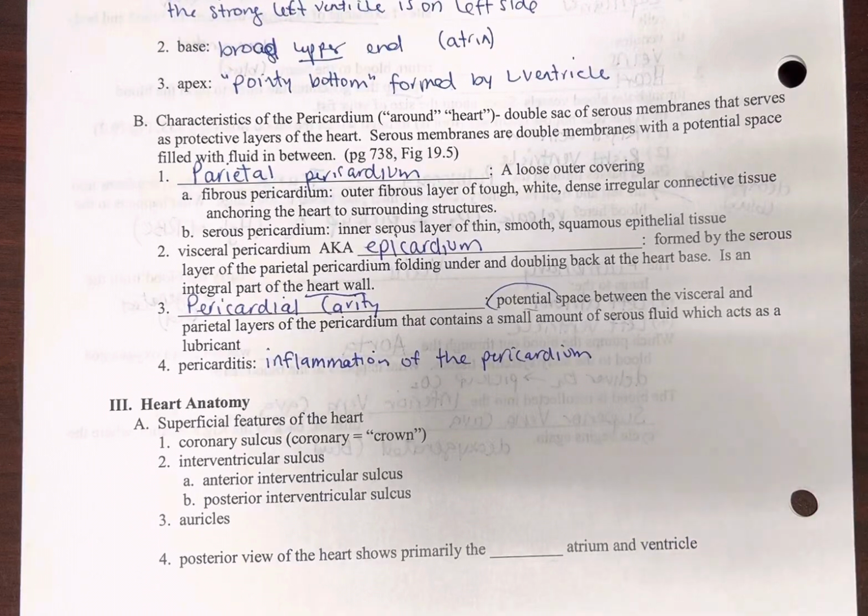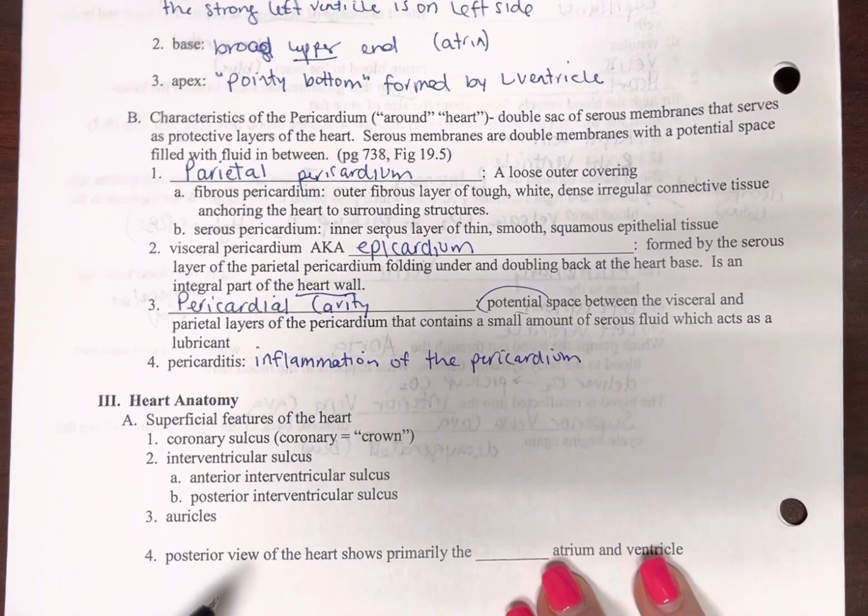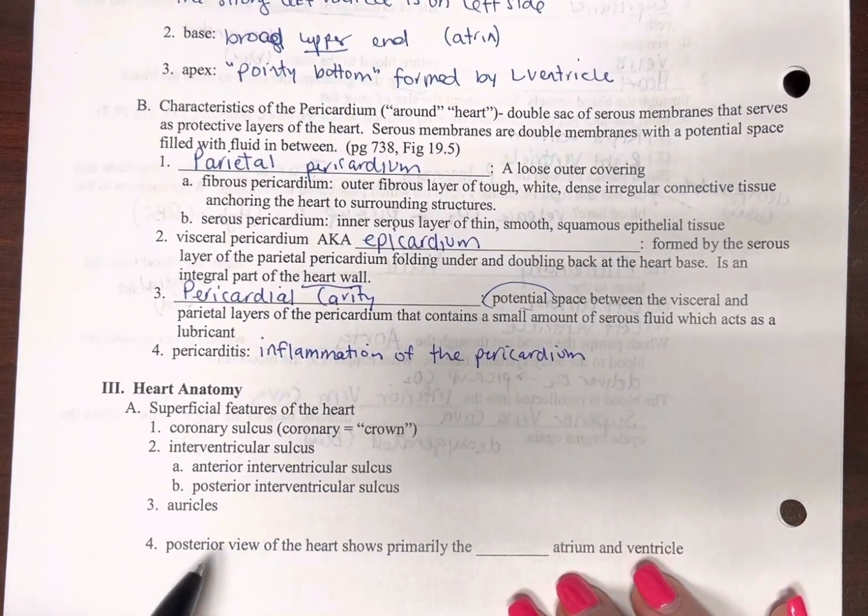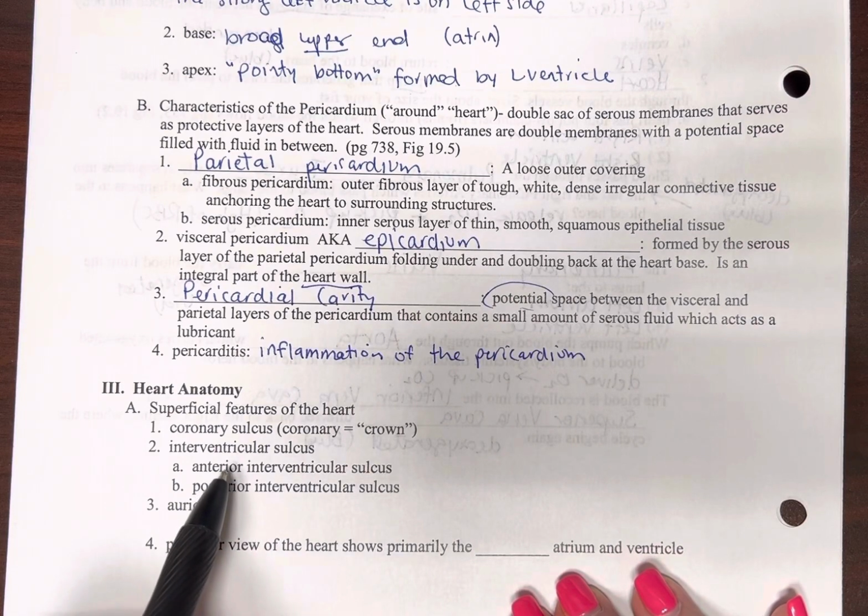Let's get into section 3 now about heart anatomy. I'll be pointing this out on the model, and if you see my video that I have in the test review, I do point out some of this as well.